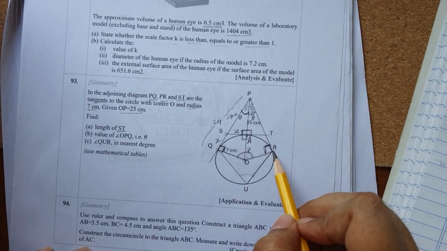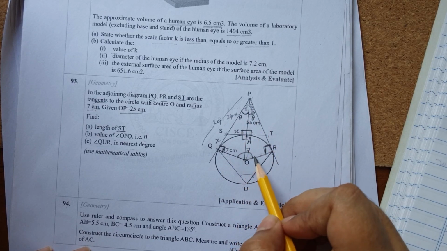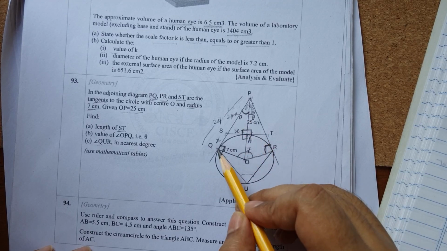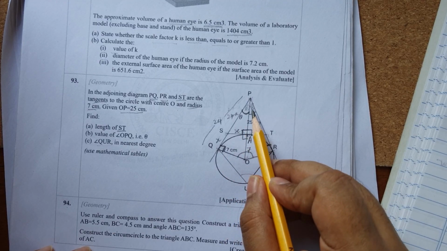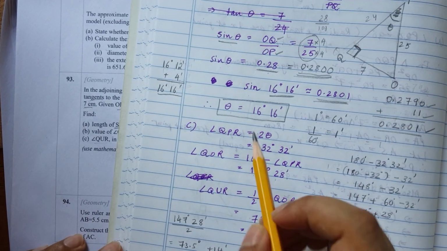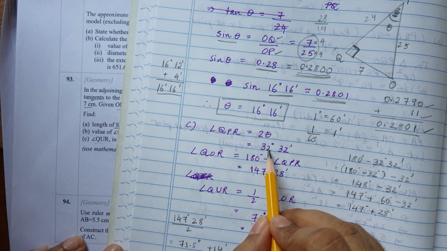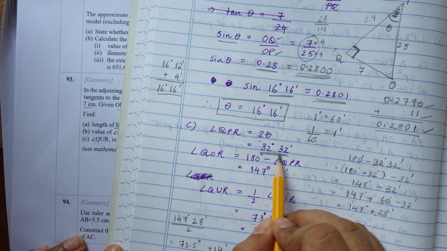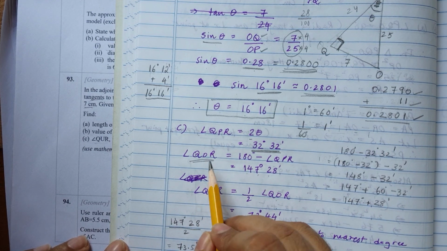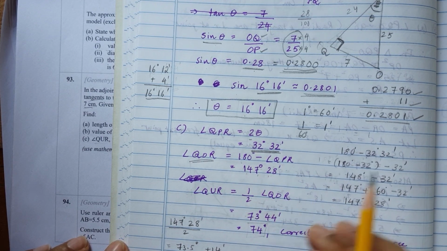Therefore, QPR and QOR have to add up to 180 degree. QPR is theta plus theta, 2 times theta. So 2 times 16 degree 16 minute is 32 degree 32 minute. Now QOR will be 180 minus 32 degree 32 minute.